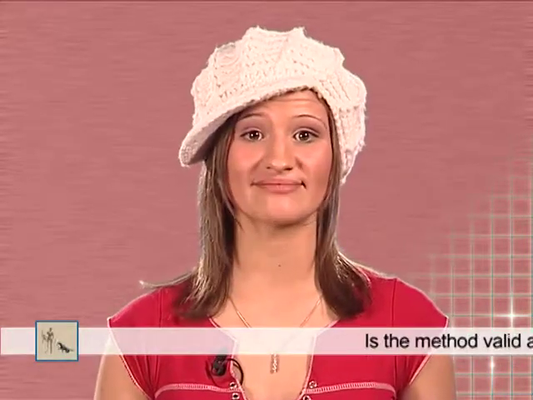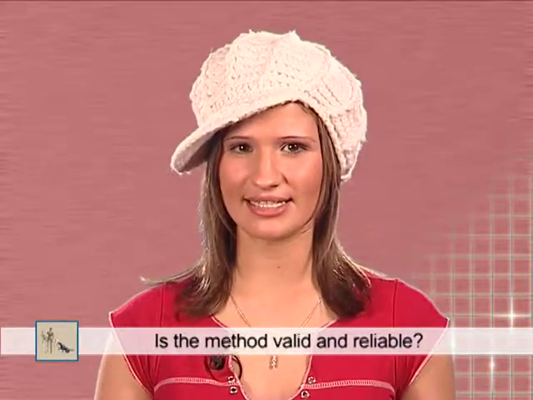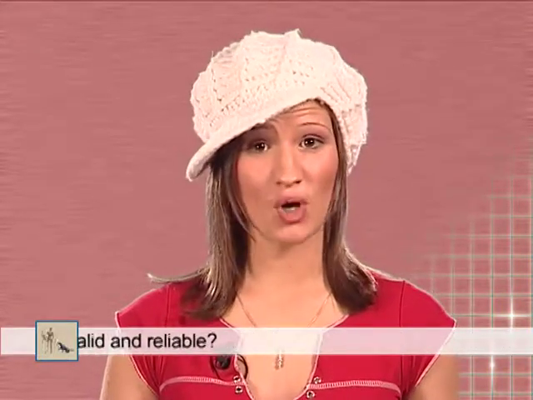As sociologists, we are concerned with researching social life, and in order to achieve this, we must always ask ourselves whether what we are researching is both valid and reliable. We are now going to begin looking at different types of research methods used by sociologists. As we do this, it is important that you ask yourself this question: is the method valid and reliable? And if not, how can it become so?